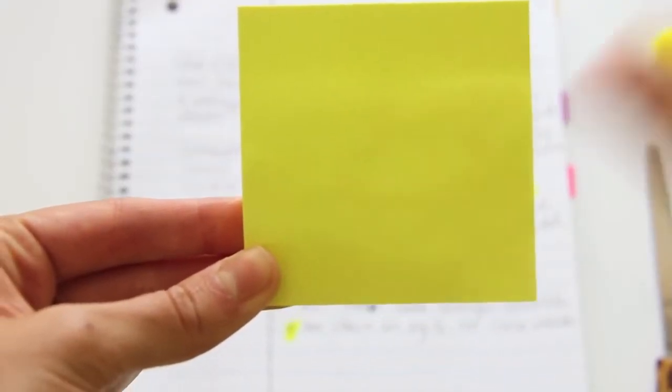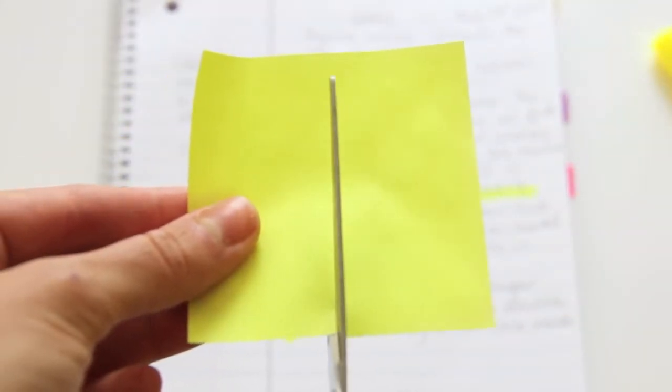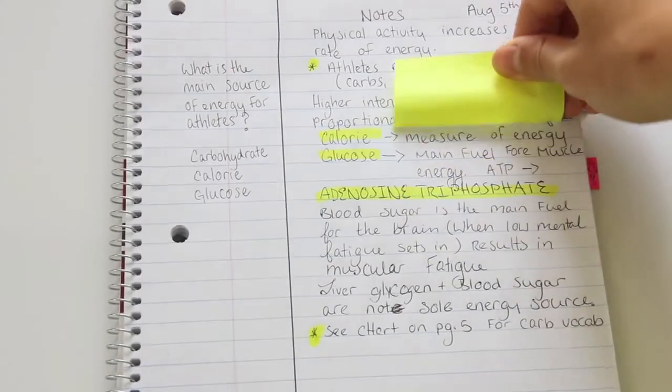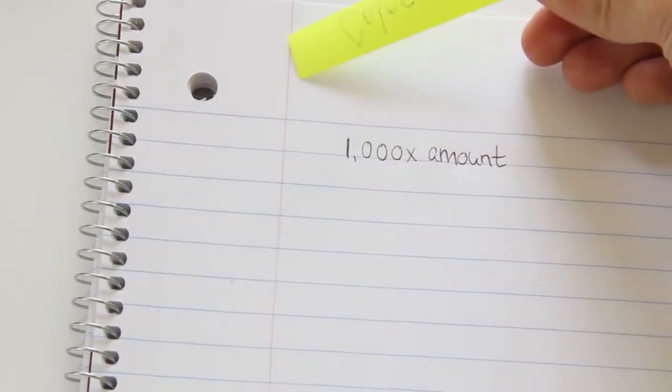Here I have a post-it note that I am just going to use as a cover. I'm going to cut this in half and use it to cover up definitions from important words that I have in my notes, so that way when I'm studying I don't see them, and it can help me to recite things out loud and help me retain the information better.